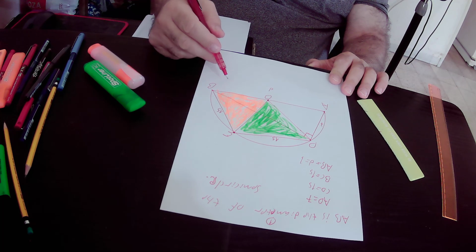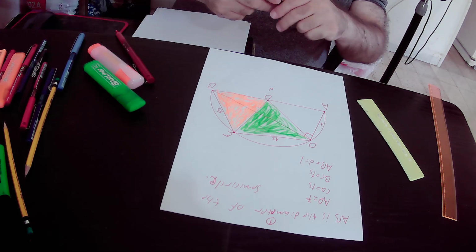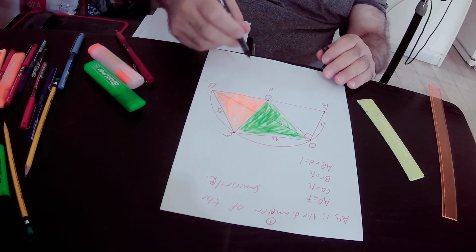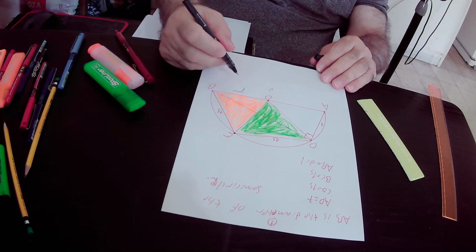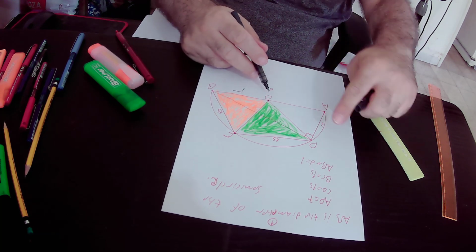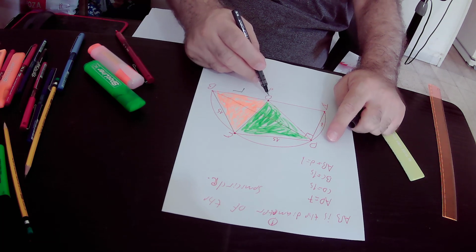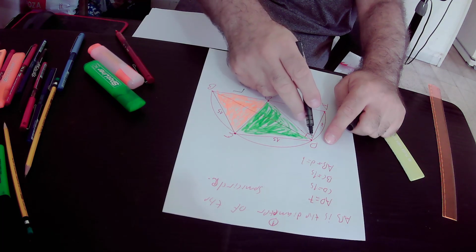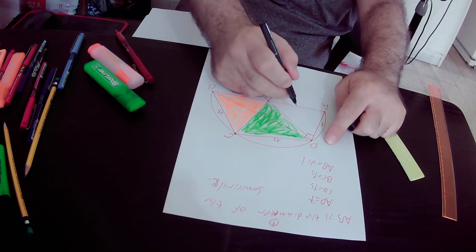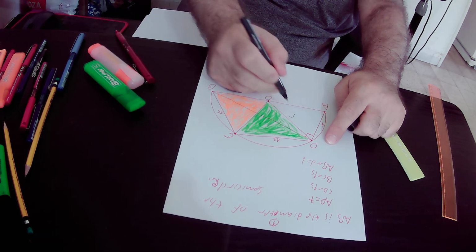For that reason, OB is the radius of this semicircle, I will mark it as R, abbreviation for radius, and OD is also the radius of this semicircle, because it starts from the center of the semicircle and ends at point D, that is a point on the circle itself. Therefore, OD is also the radius of this semicircle. I will mark it as R.